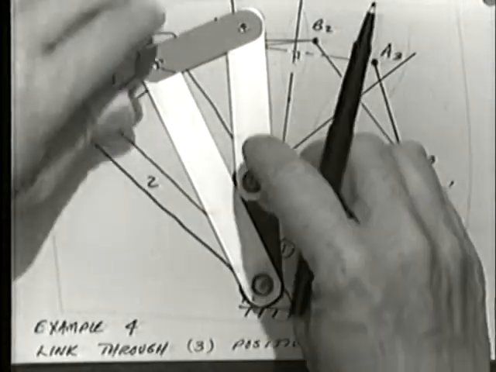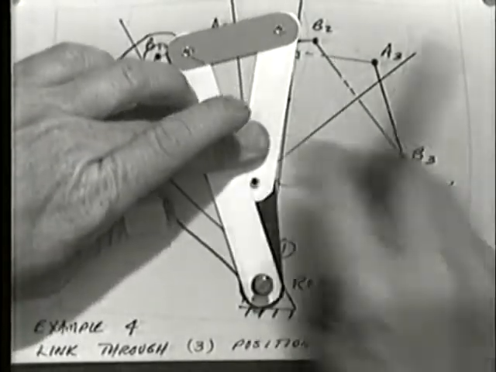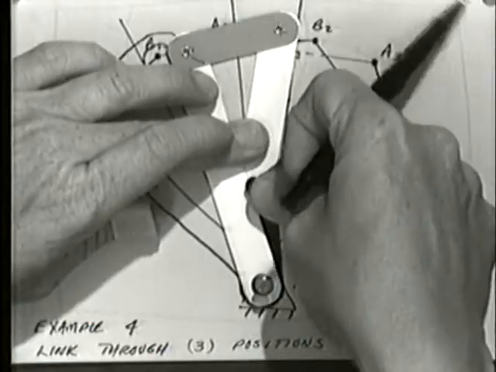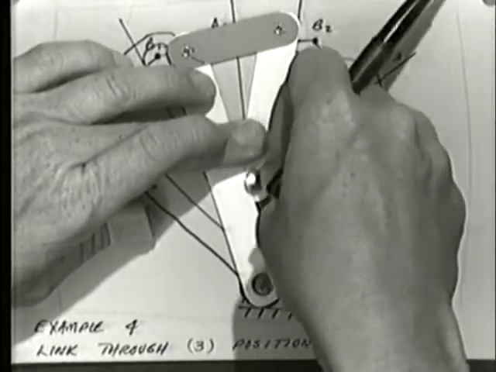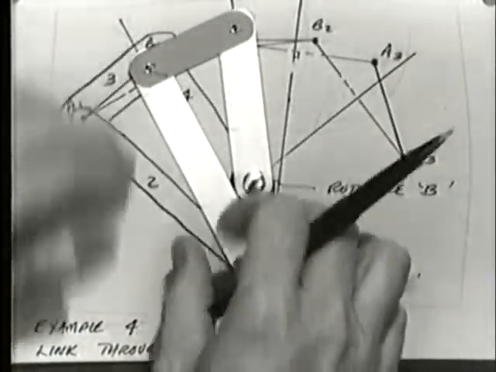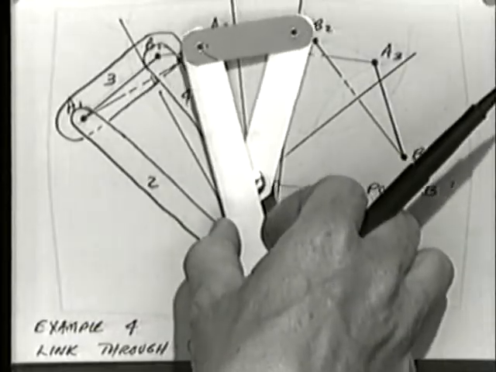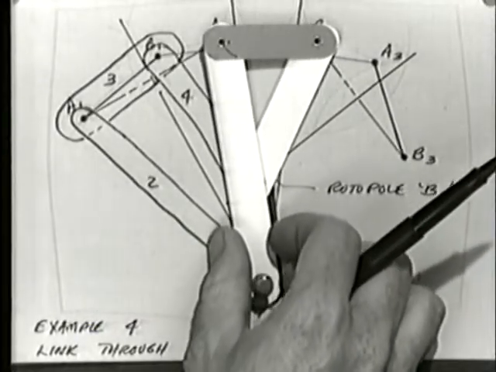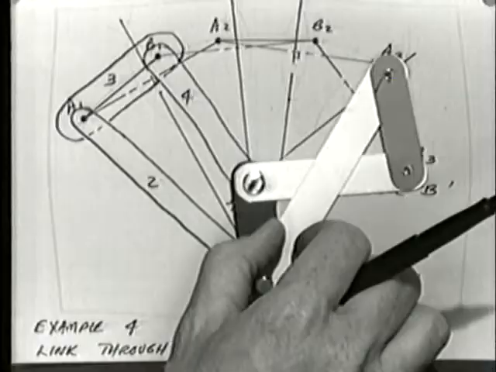Later on, I've got a little argument going with the pivots here. I'll have to put a headless pivot in there so that I can get this link over it. And it will go to A2, B2 now, and in turn go to A3, B3.